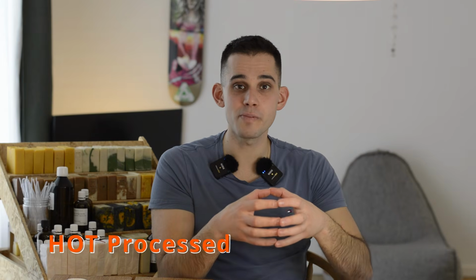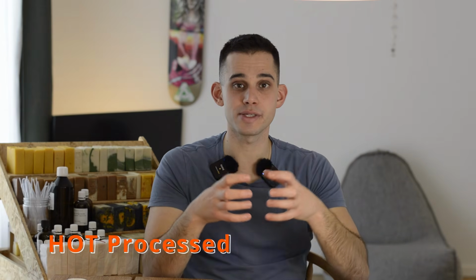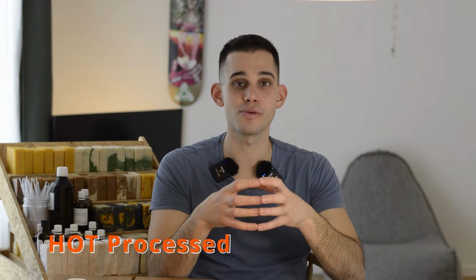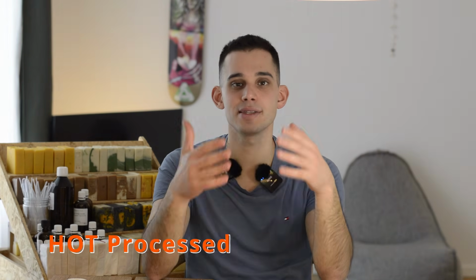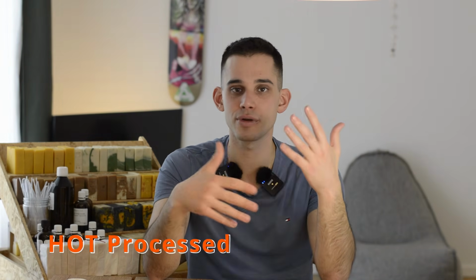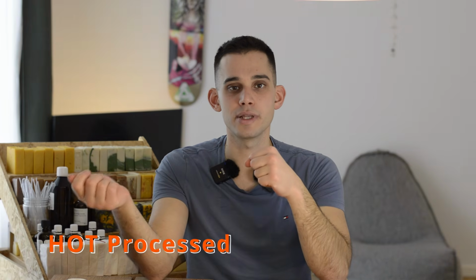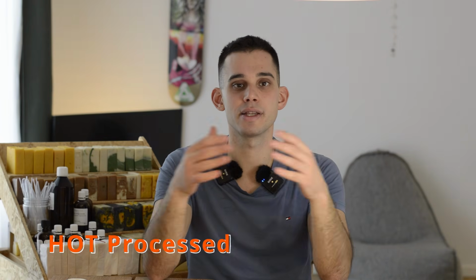Basically, you take a soap base that is already soap, it's already reacted to become soap, you melt it down, and then you add your additives, essential oils, colorants, whatever, you pour it into the mold, and then you take it out, and it's also ready the next day. The cons of melt and pour soap is that you have no control over your soap. You're basically reheating somebody else's work.